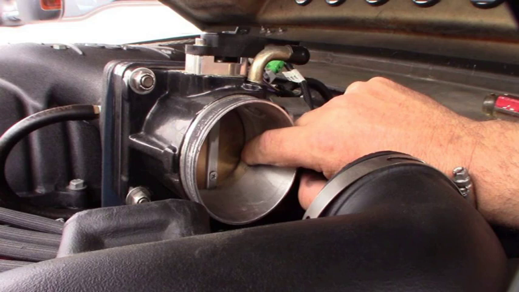Cleaning or replacing the throttle body. If the throttle body is dirty, it can be cleaned with a throttle body cleaner. If the throttle body is damaged, it will need to be replaced. Fixing any vacuum leaks. If there are any vacuum leaks, they will need to be repaired.